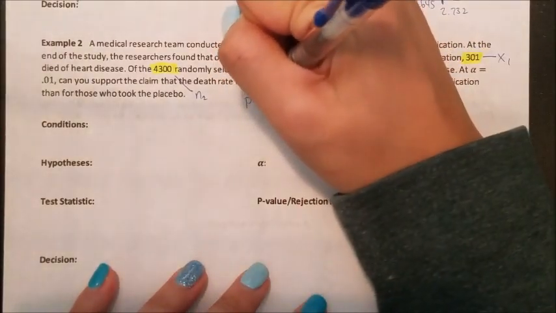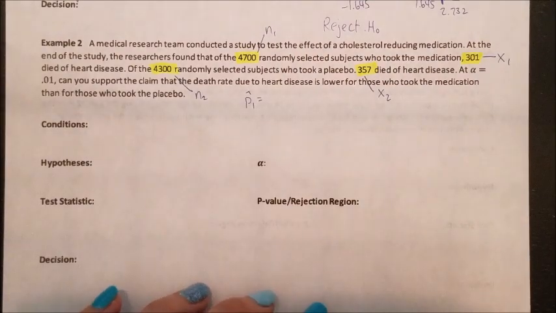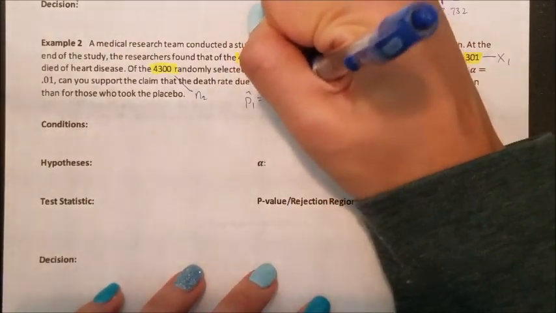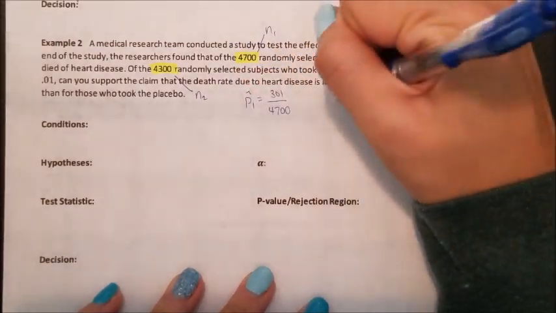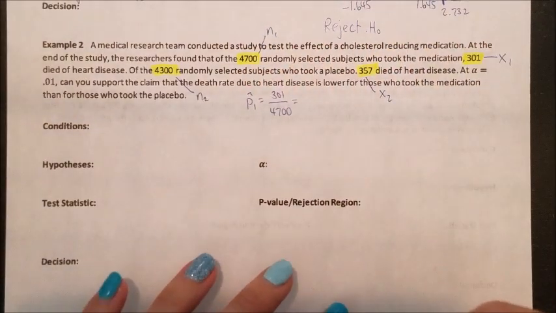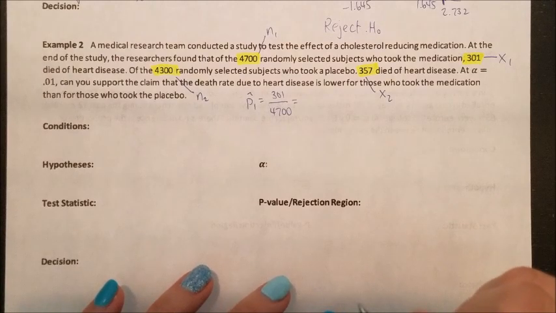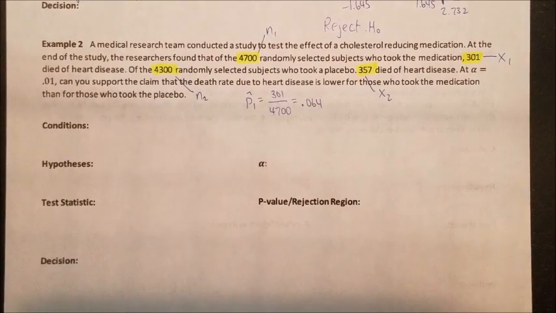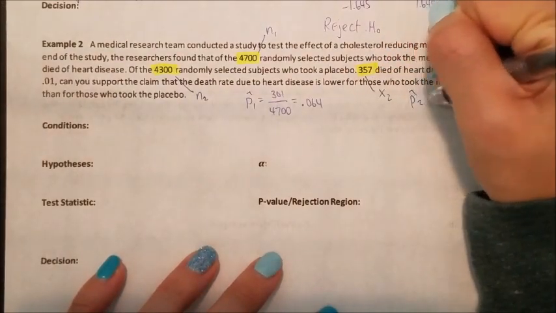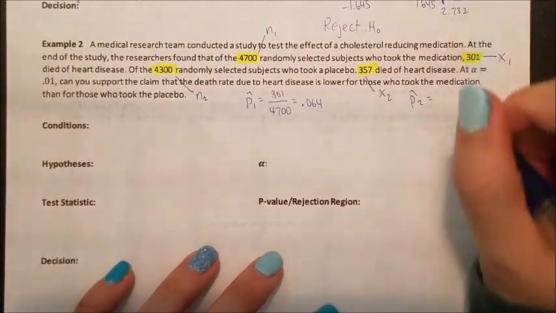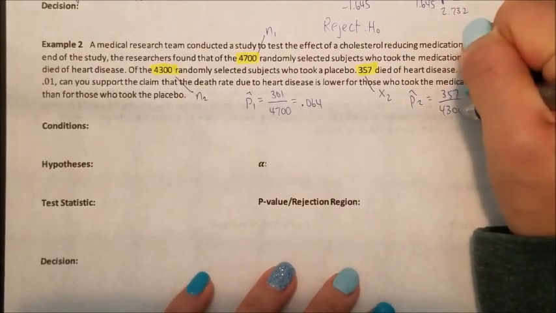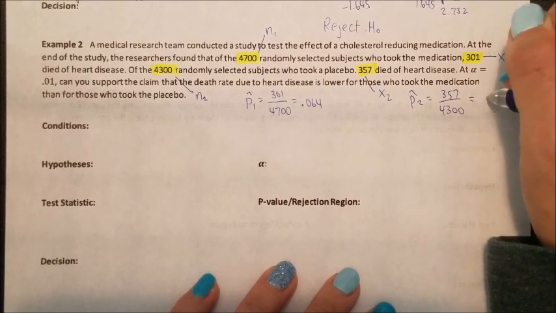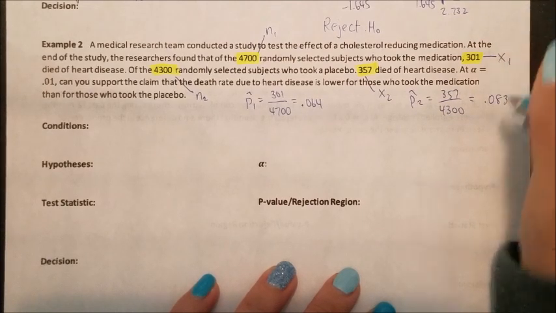So to find our percent for our first sample, it'll be 301, x1, over n1. From that, we end up with 0.064, and then if we do the same thing to find our second percentage, p hat 2, it's going to be 357 over 4,300, and that comes out to be 0.083.